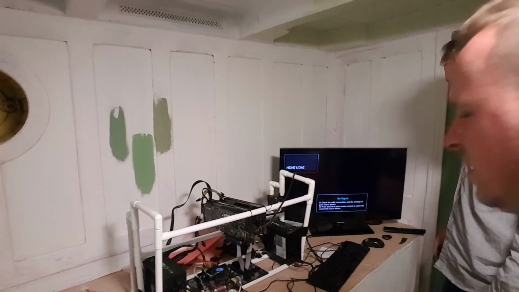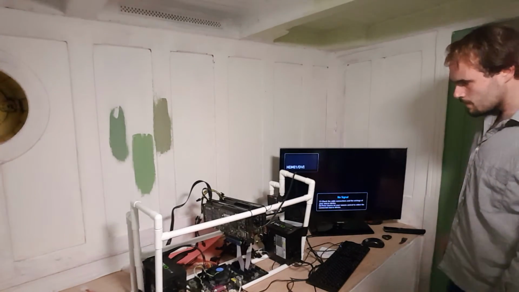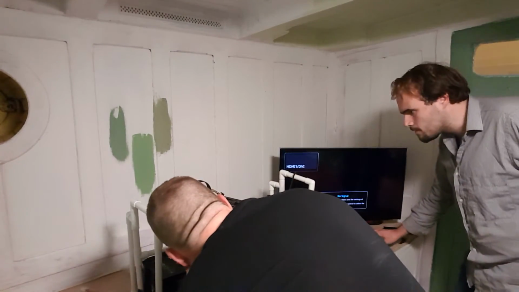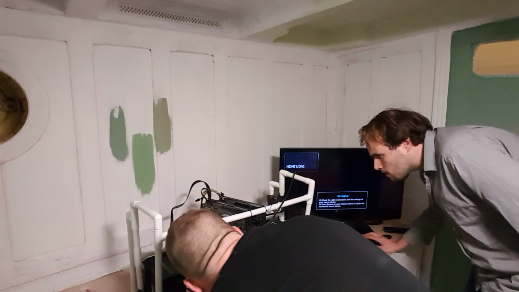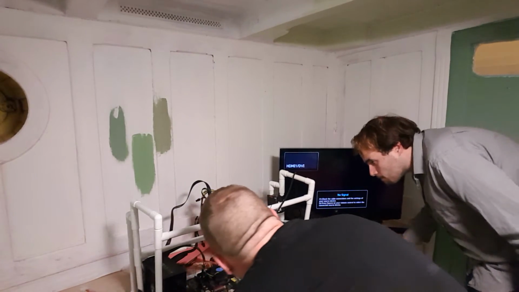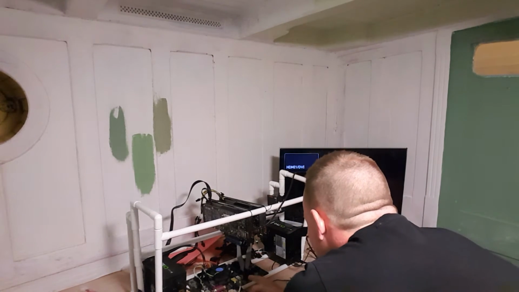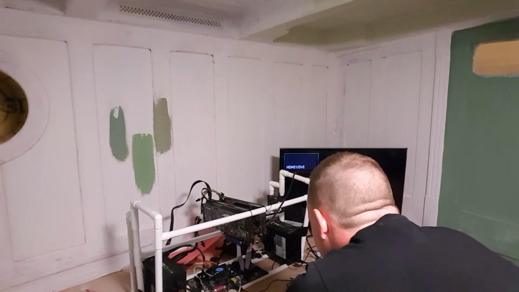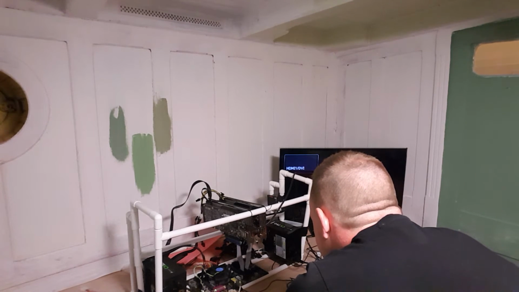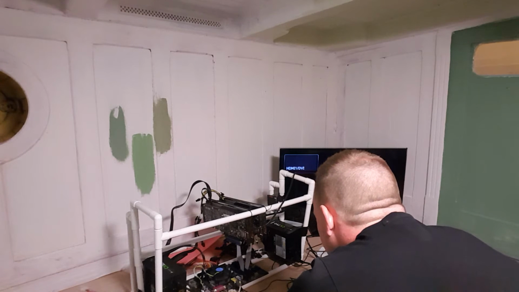Fans are great. What's going on? Is that coming up? Is this popped out? No, that seems to be in. It seems to be ticking over, it's running away there. Risers seem to be in, yeah.